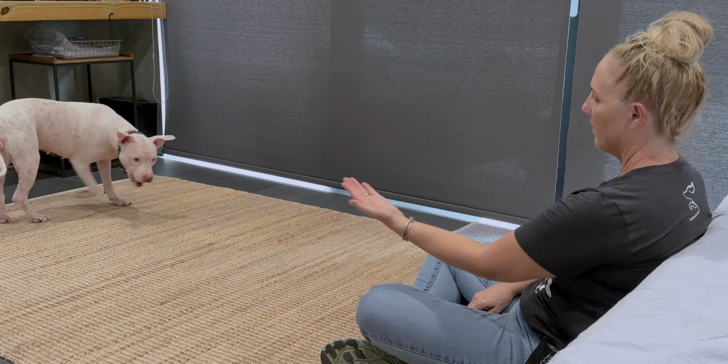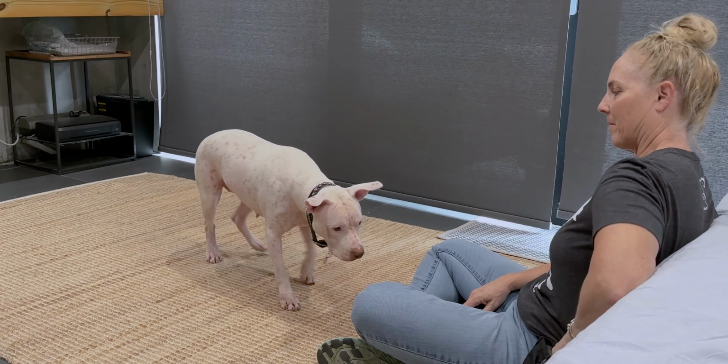Next, we begin to add the cue as the behavior is happening. This means that we start to associate the label or the cue with the behavior. In our example, as the dog is heading back to you, you can then cue your recall. Say it, show it, only when it's reliably occurring.